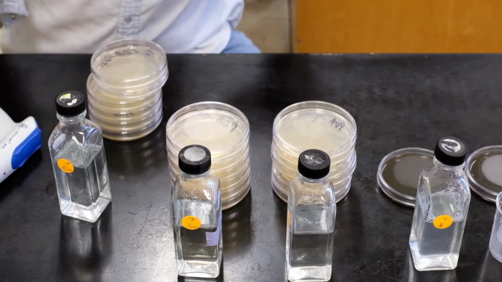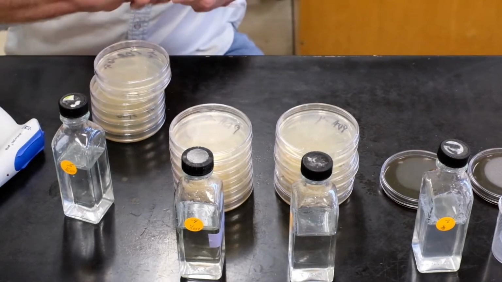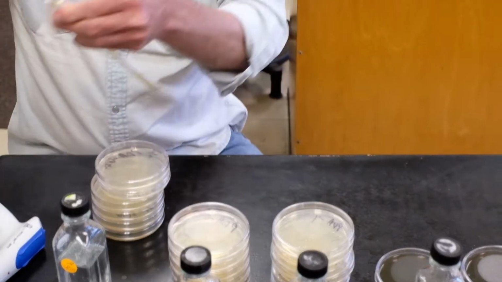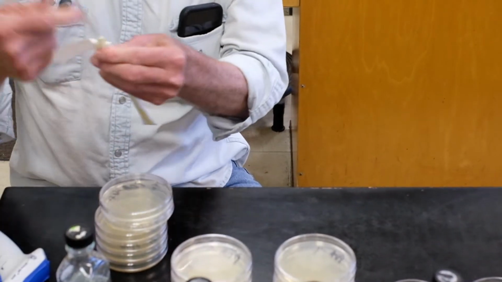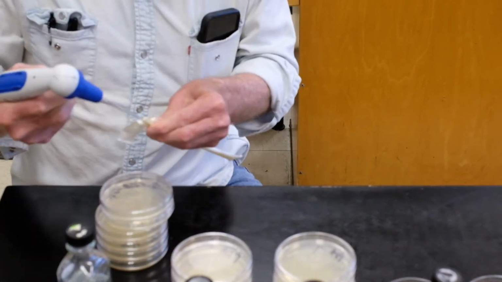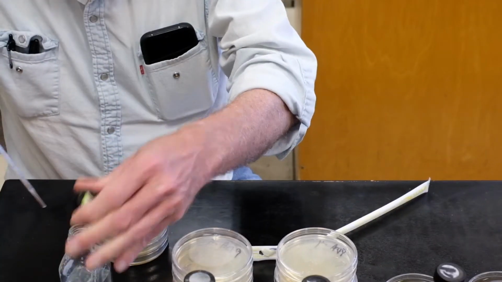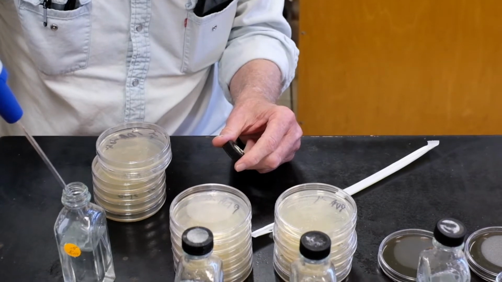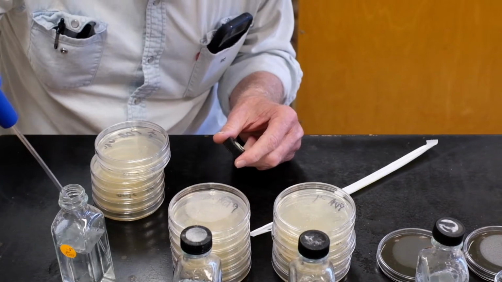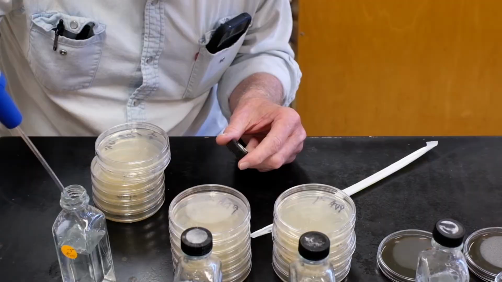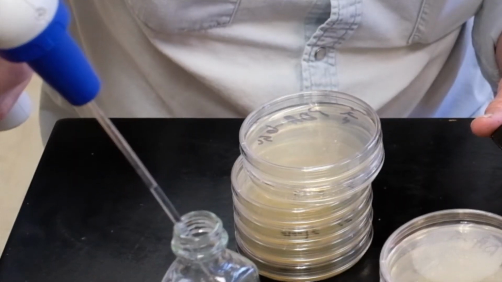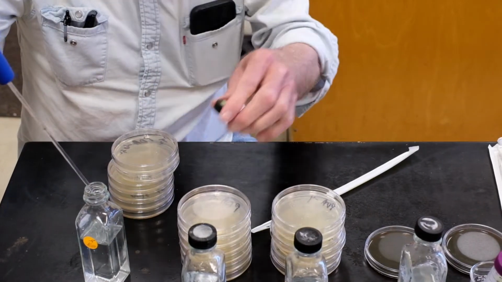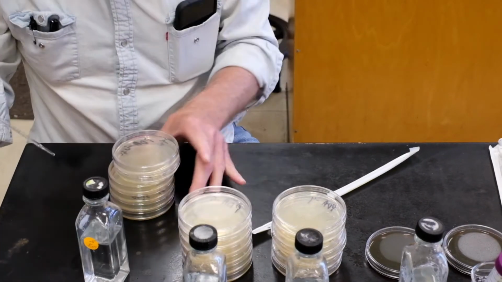We've got sterile pipettes, and we can put our finger on this end. This end is sterile, and I can turn it around so I can see the scale down here. Can you see the meniscus? All right.